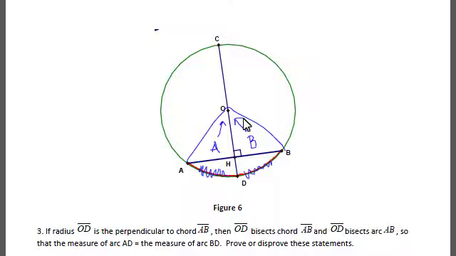So, if what I told you earlier was true regarding central angles more or less determining the measure of an arc, if A is congruent to B, then what could you say about A to D and B to D? Again, I'll let you be the judge.